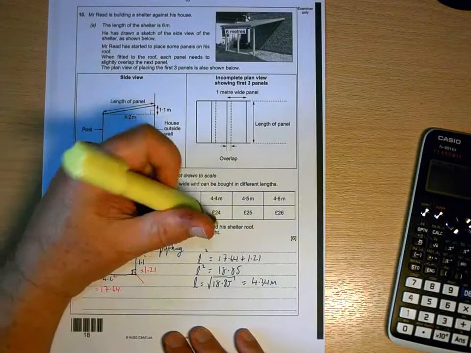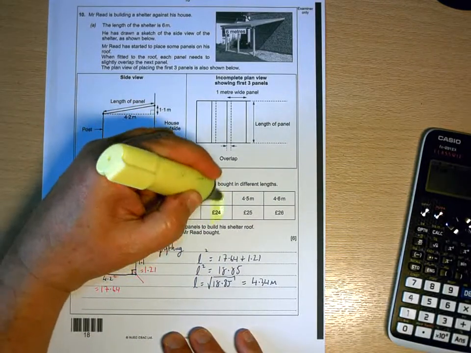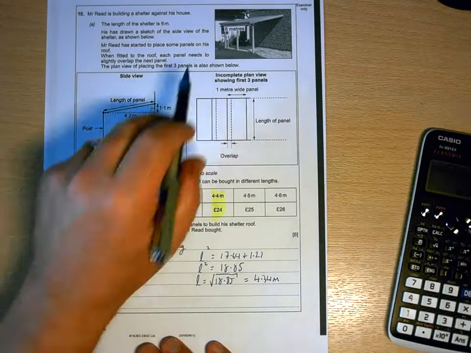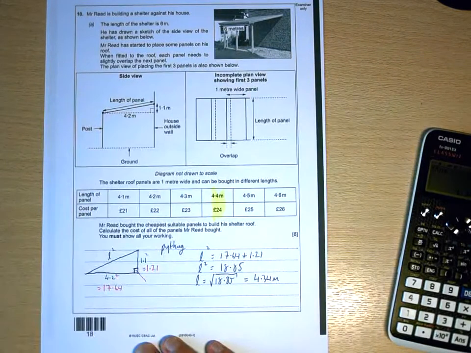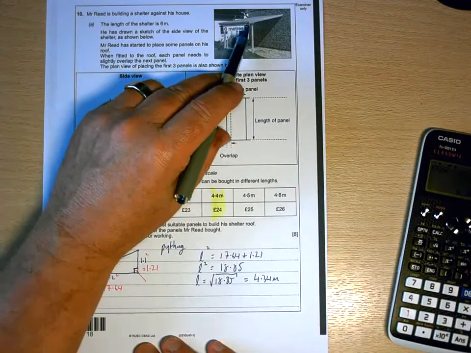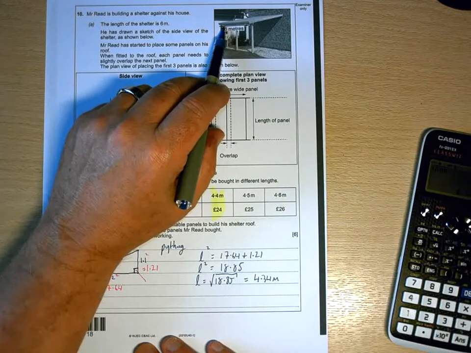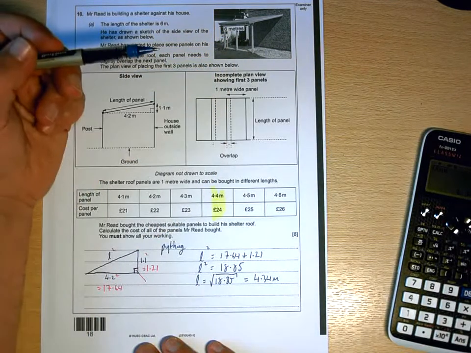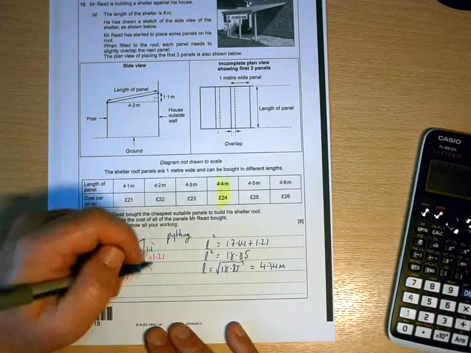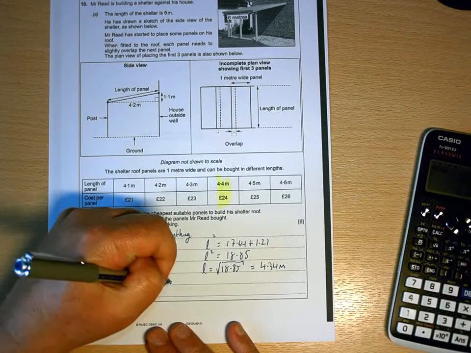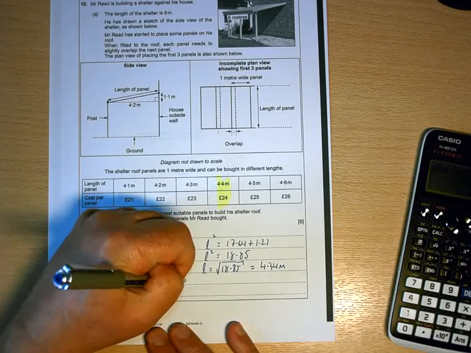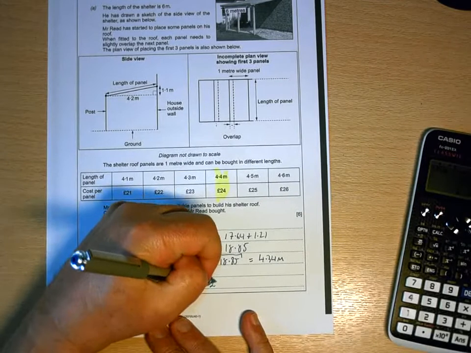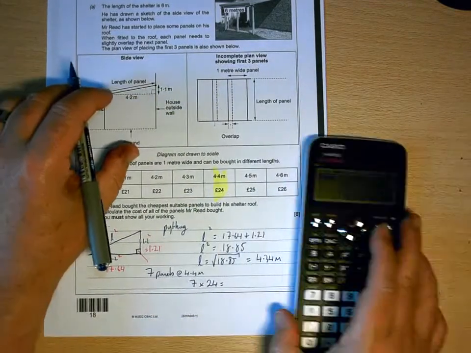Now I've got to decide how many of them I need. And the panels are 1 meter wide, and that's a 6 meter distance. So if I bought 6 panels, I could not have any overlap. So I need to buy an additional panel in order to make sure that I can have this little overlap. So I need 7 panels at 4.4 meters, which is going to cost me 7 lots of £24, which is 168 quid.